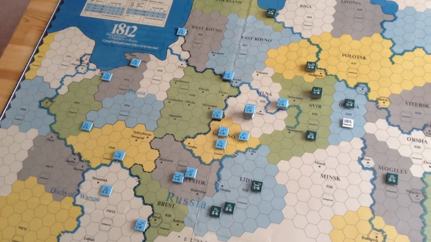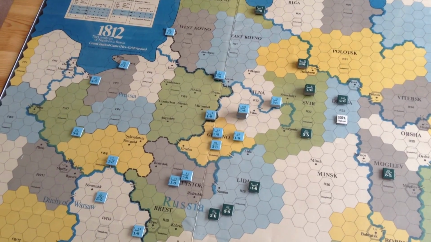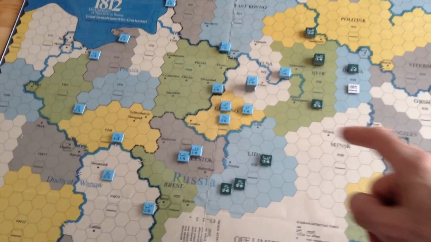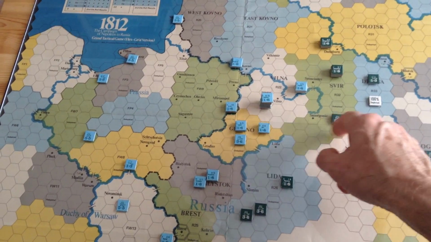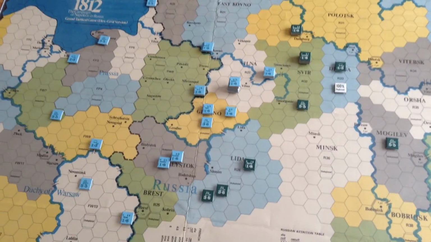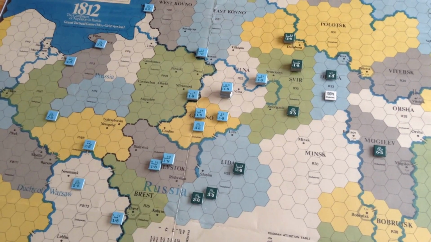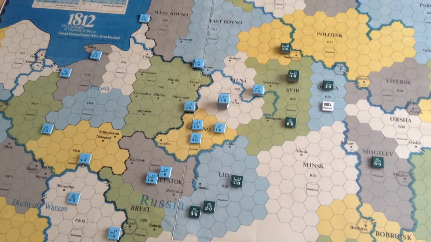And now we come to the rather important supply phase. Here we determine how many corps are in each area and its effect on the food supply in the area. I'll do that, check for each area, and we'll see how the areas are depleted.